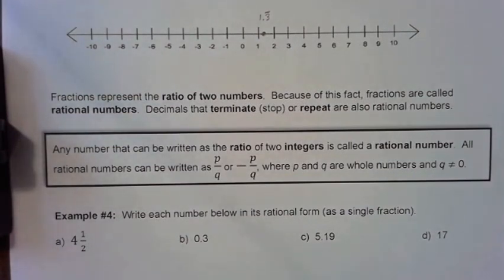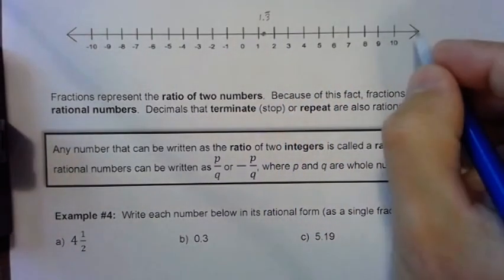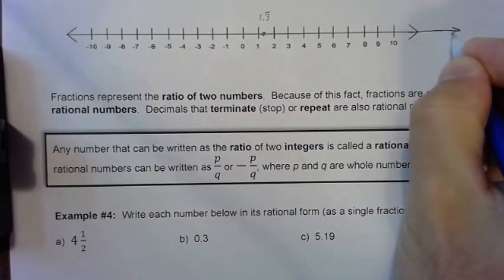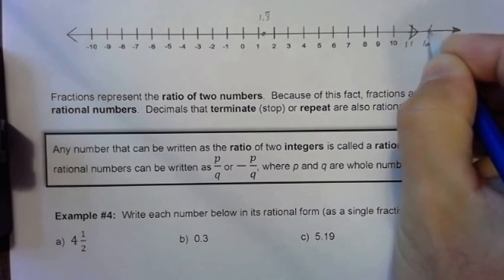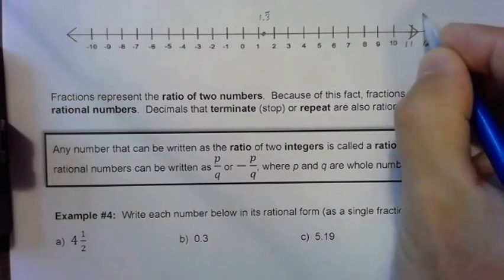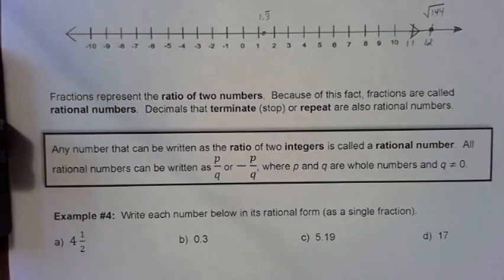Okay, our next number that we classified in example 1 was the square root of 144, which we said was equal to 12. And looking at my number line, well, it actually only goes up to 10, so I'm just going to extend that a little bit more, and I'll call that 11, I'll call that 12, and here's where I'll put my dot, and that's where the square root of 144 would be located.